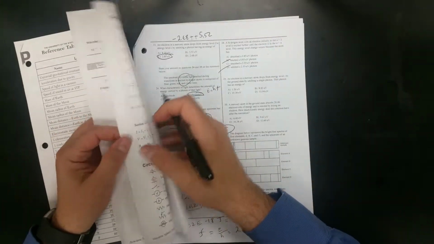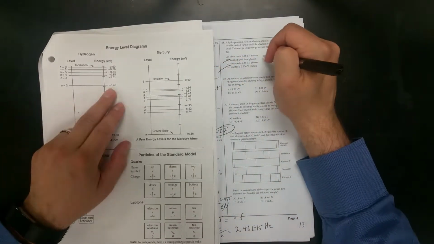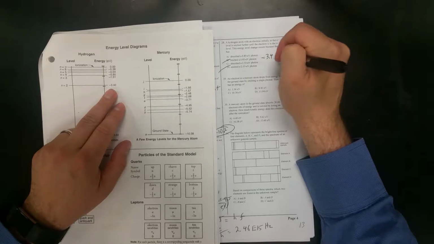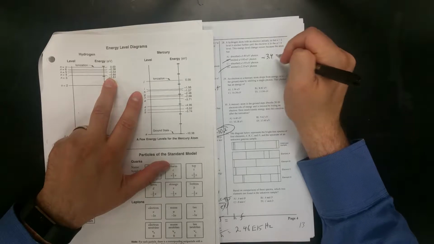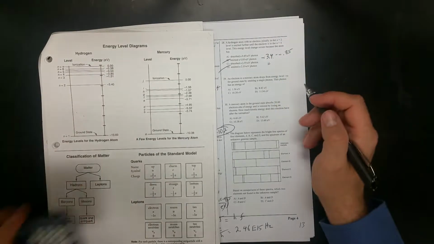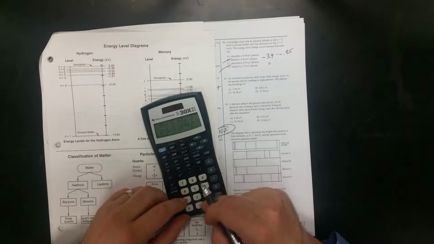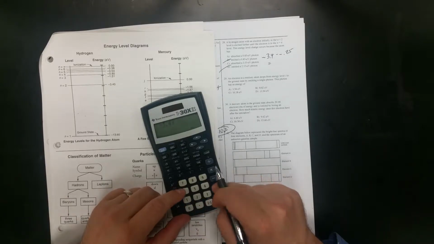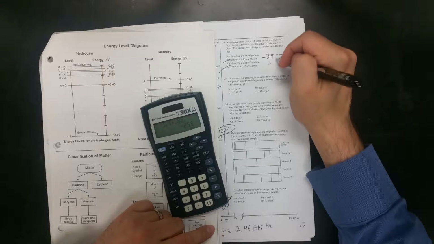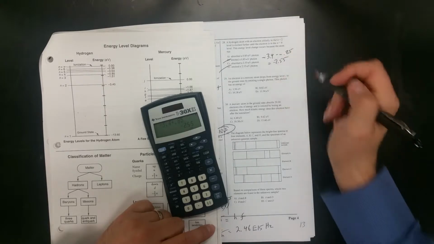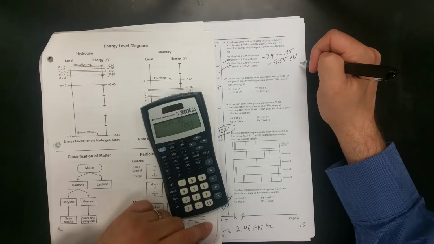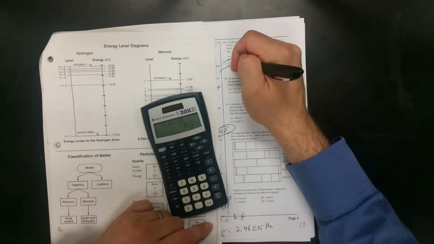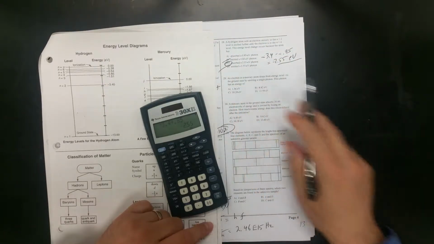n=2 minus n=4. So let's look at your reference table. Initially, it starts out with negative 3.4 minus a negative 0.85. So you get negative 3.4 plus 0.85. And that gets us 2.55. So technically a negative 2.55 electron volts. That negative is another sign that it is absorbing it. So it absorbs, answer C, 2.55 eV photon.